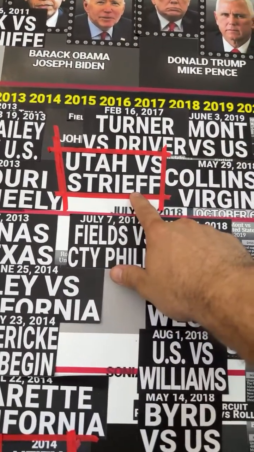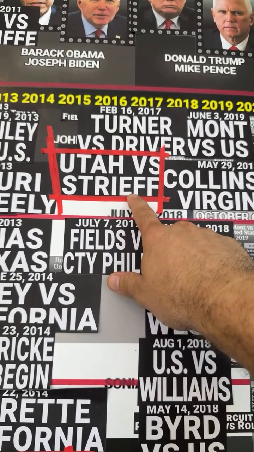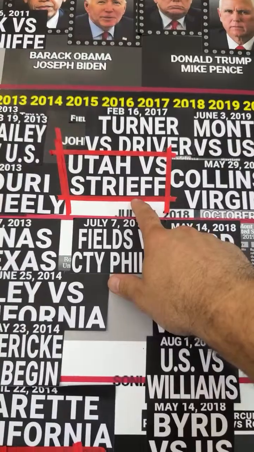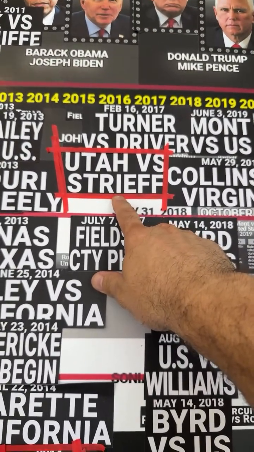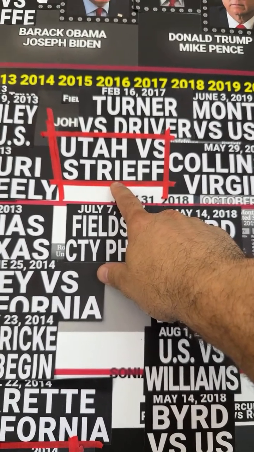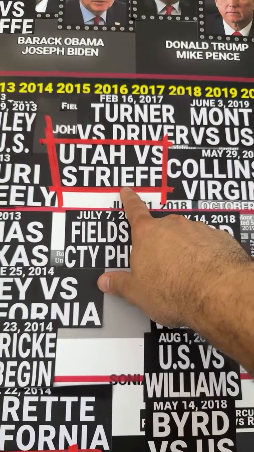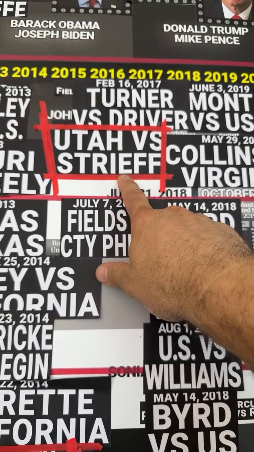So Strieff is arrested in Utah, obviously, and he gets pulled over and they find a warrant, but the stop is unconstitutional. They're checking out a trap house, and Strieff is coming in and out of the trap house. And so then when Strieff leaves the trap house and gets in his car and drives away, they pull him over unconstitutionally.